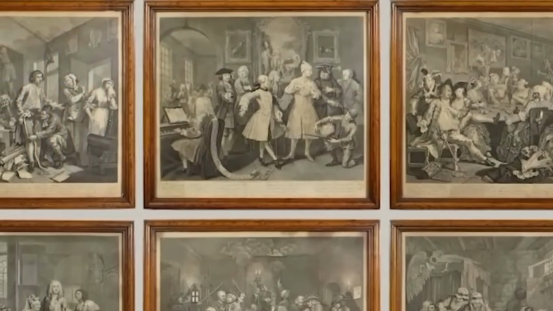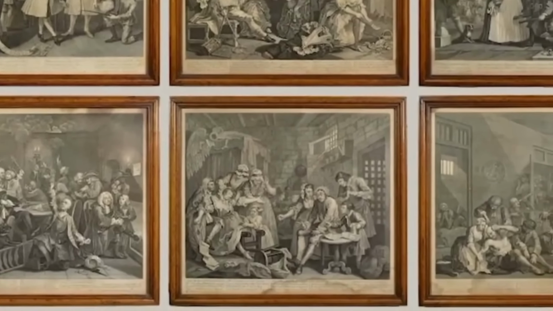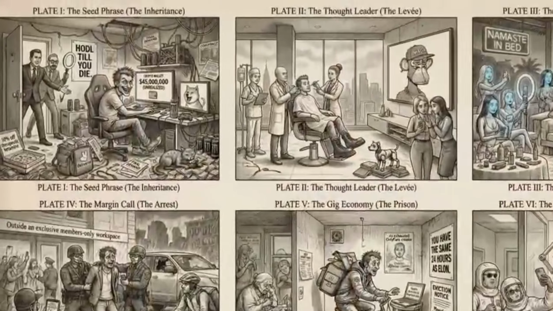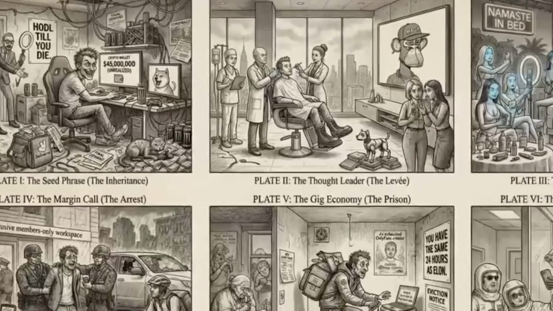So the first moment that made people stop was the wild remake of William Hogarth's painting, but set in 2025. The painting from the 1800s shows a young man's rise and fall, and Nano Banana managed to recreate the storyline energy with a lot of modern details.